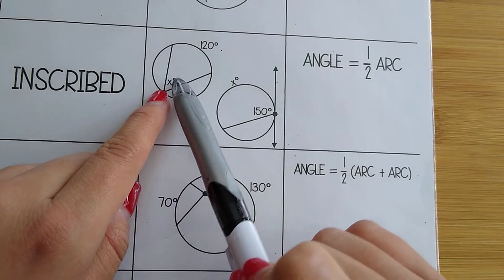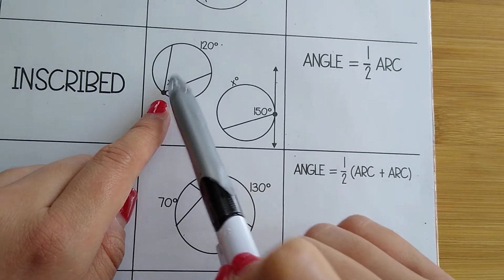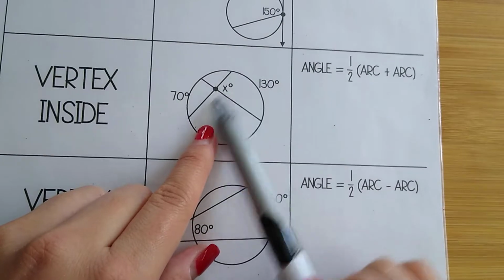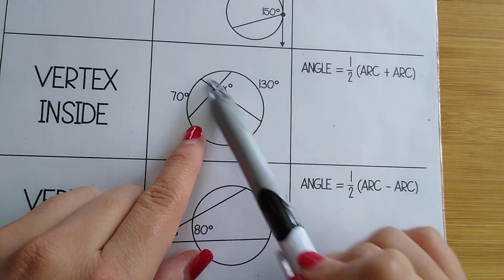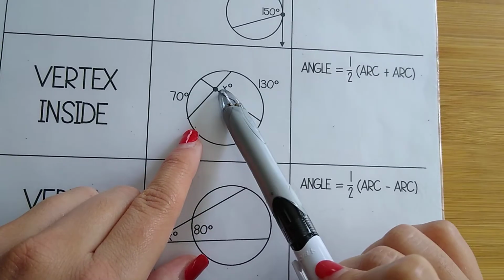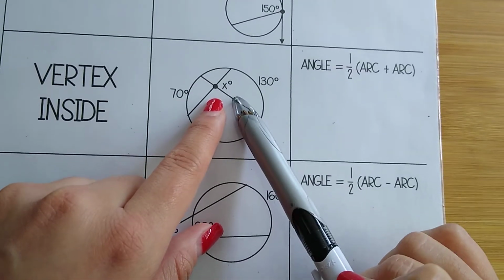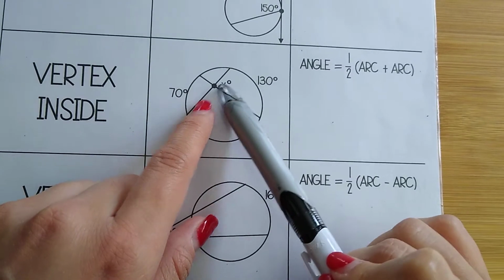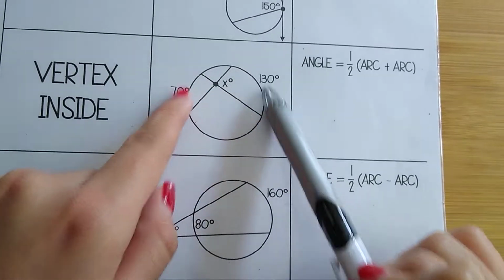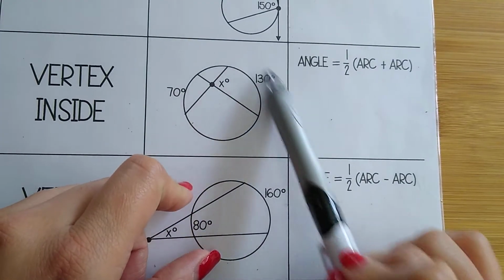And then here, this angle, half of the arc, would be 60, so this inscribed angle here would be 60 degrees. Then we learned about the vertex that was inside. So here we have, think of it as the vertical angles, right? Whenever you see this X here, not this larger one, not this little angle here, we see that in order to find any of these angles here, we would add up the opposite arcs and then divide that by 2. So in here it says angle equals 1/2 arc plus the arc.